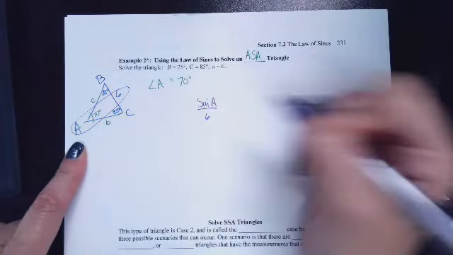And then I'm going to jump over here and I'm going to say, okay, this is the pair I know and the ratio that I need to solve for C. So C times the sine of 70 degrees is 6 times the sine of 85 degrees. And I divide by sine of 70.